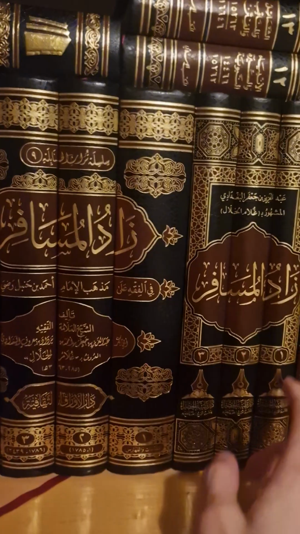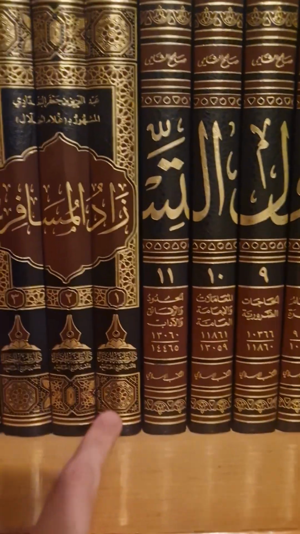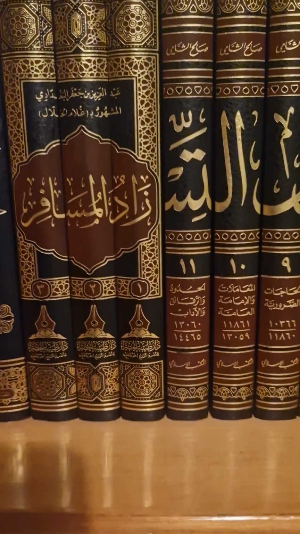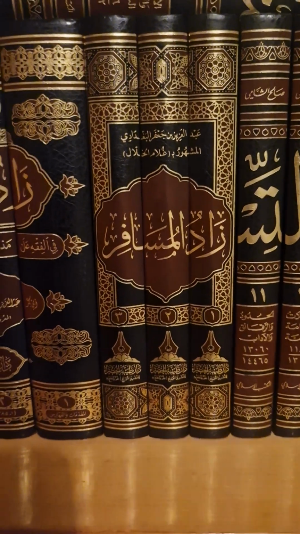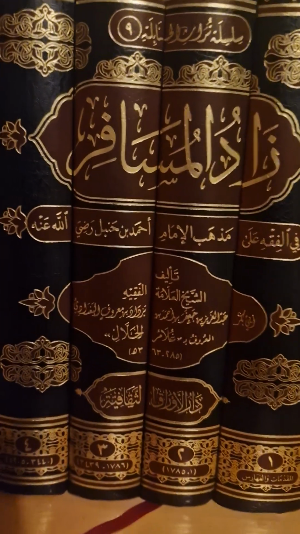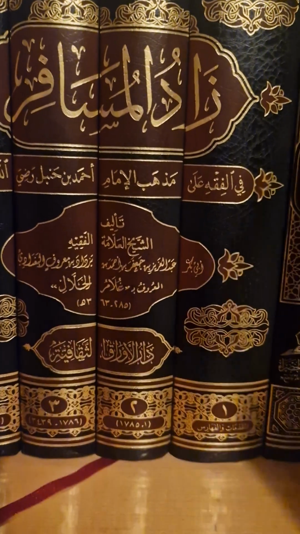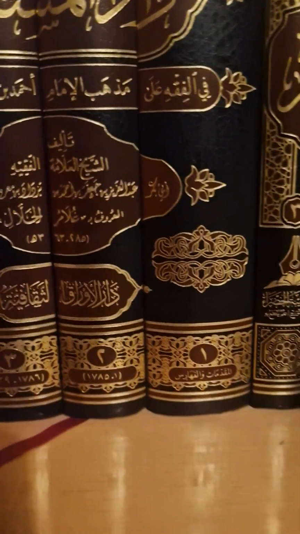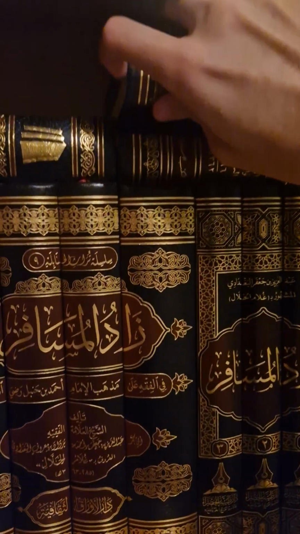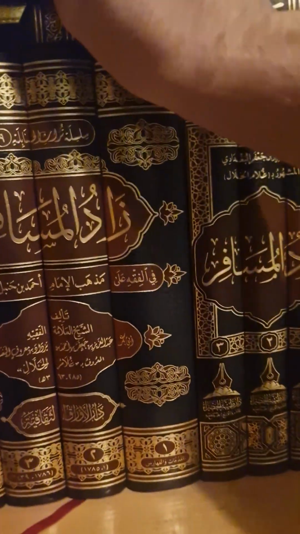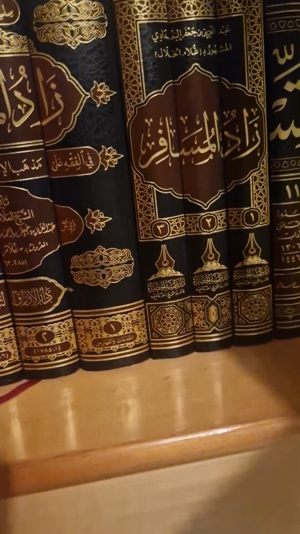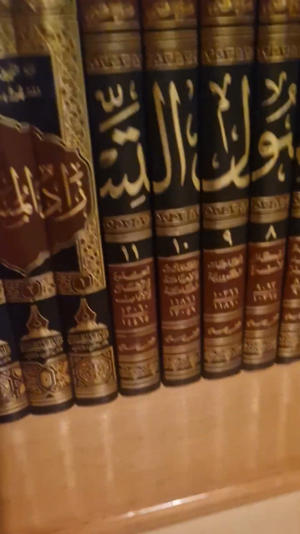Okay, this is the print of Dar Ayba al-Khadra, and this is the print of Dar al-Awraq al-Thaqafiyya. Now, if we take the first volume, I just need to remove here the book that is above it, so I can get you the first volume, inshallah.